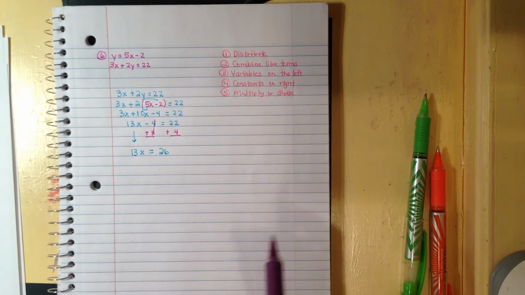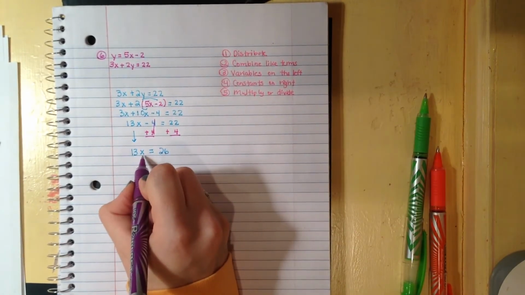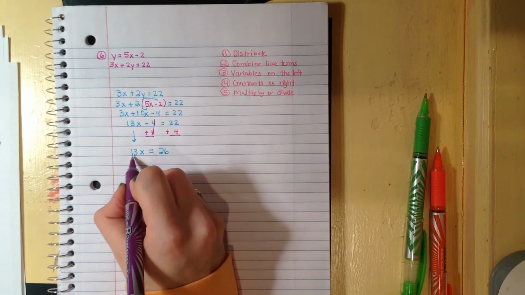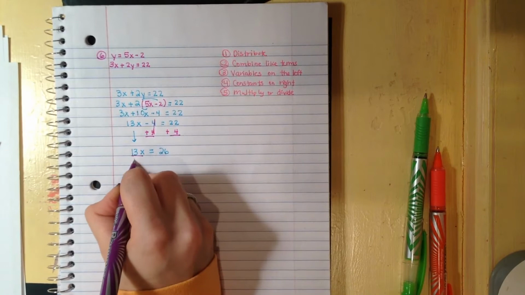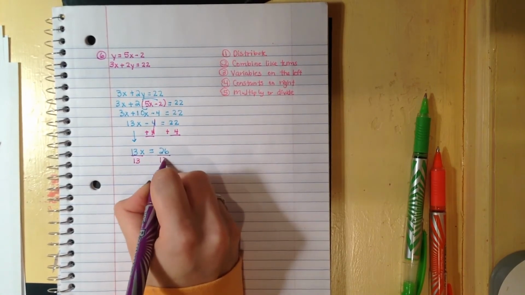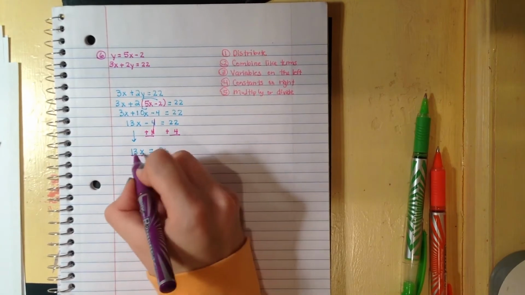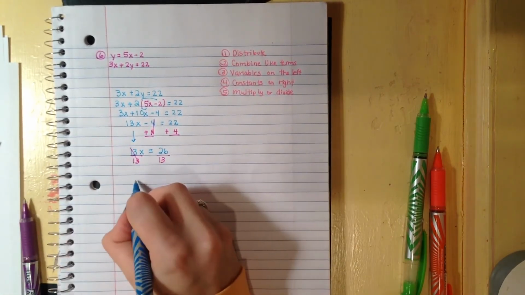And my last step would be to multiply or divide. I look at and see what they are doing to x, and they are multiplying 13 times x. Therefore, I must divide by 13. What I do to one side of the equal sign, I must do to the other side of the equal sign. 13 divided by 13 cancels out, leaving me with just x.